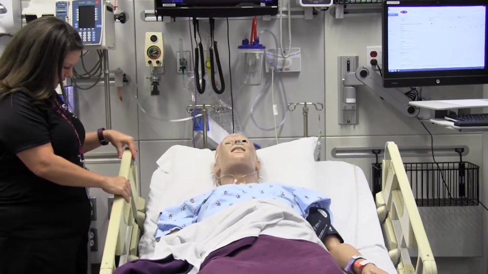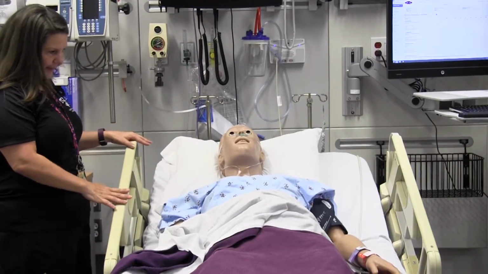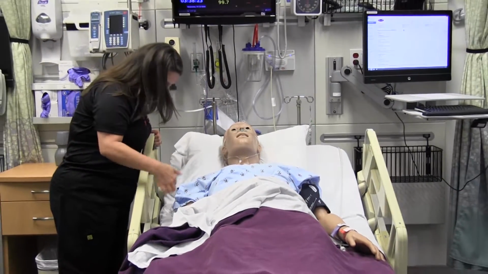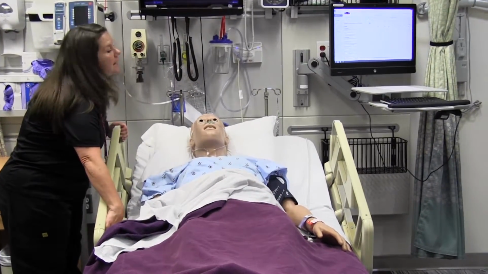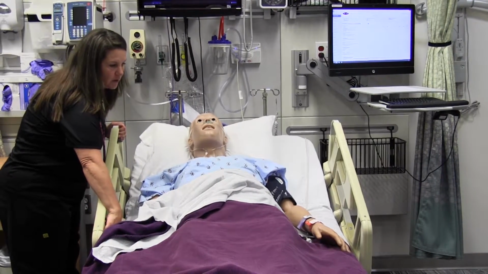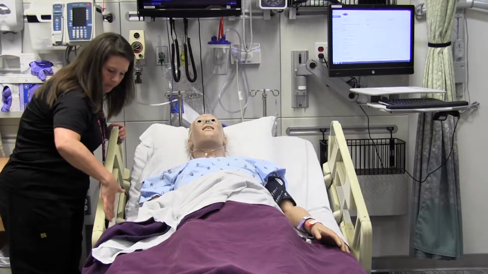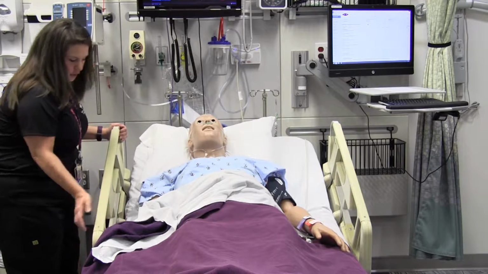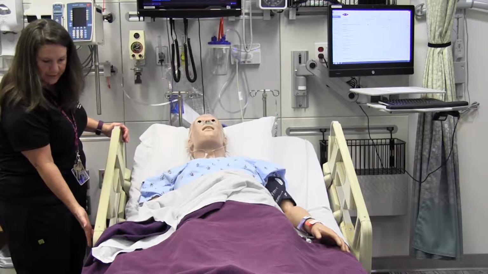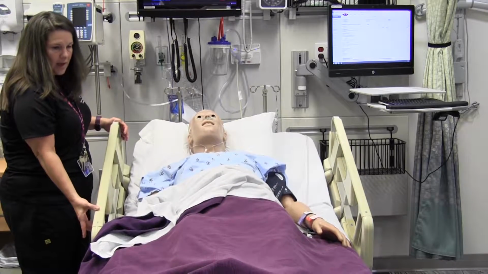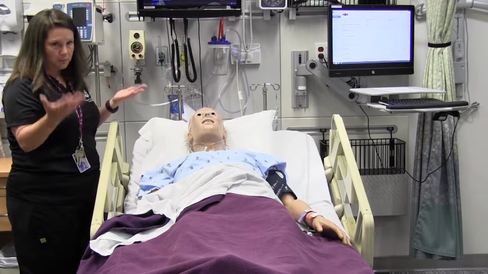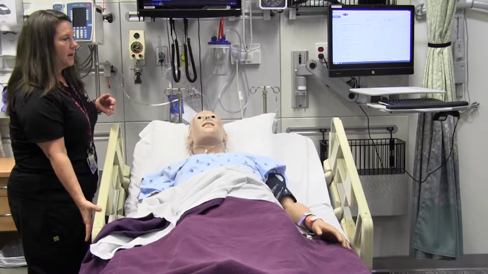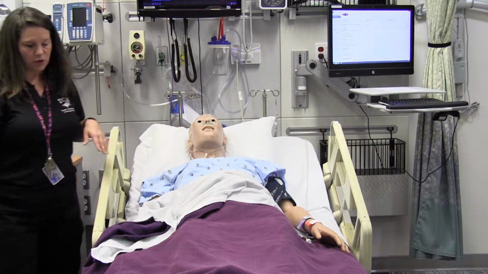So the beds are all similar. They're not exactly the same. You can move the patient's head up and down. These are typically on the inside of the bar here, and your feet up and down. You can also move the whole bed up and down if you needed to. For insertion of a Foley, you would want to move the bed up. Or for an extensive dressing change.